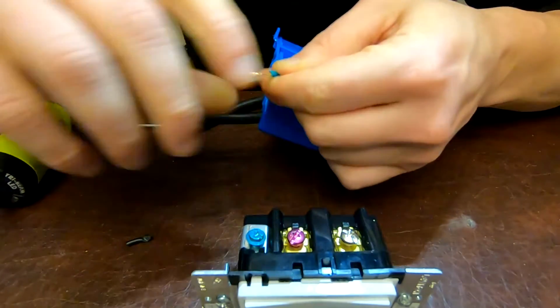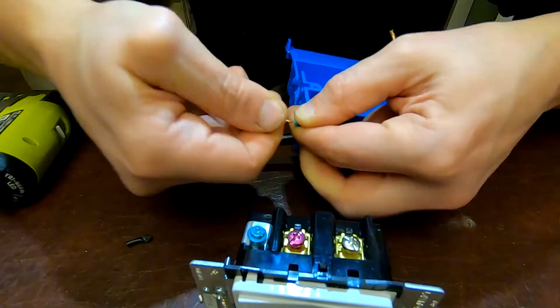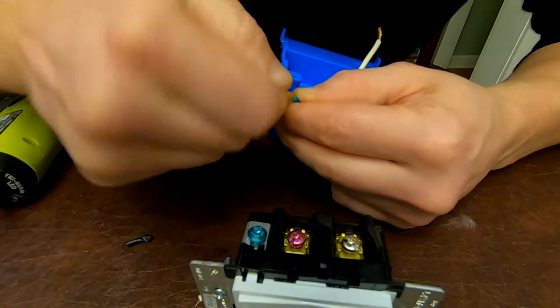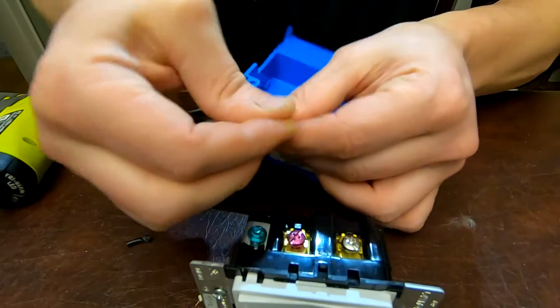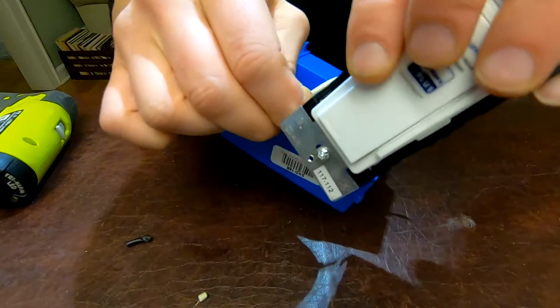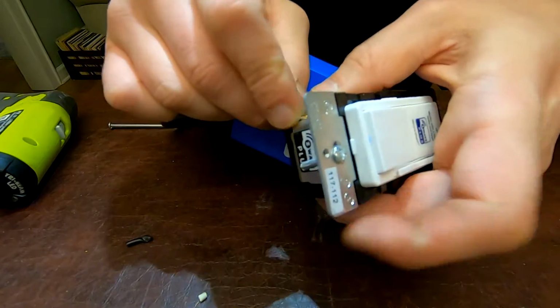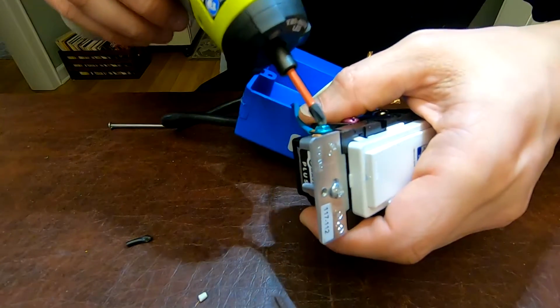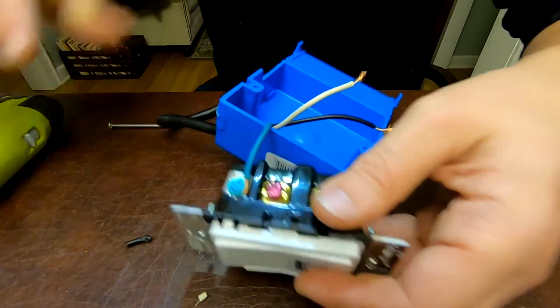So we can make a nice loop. I'm going to make a hook. Hook around the screw like so. So it pulls it in as it tightens.